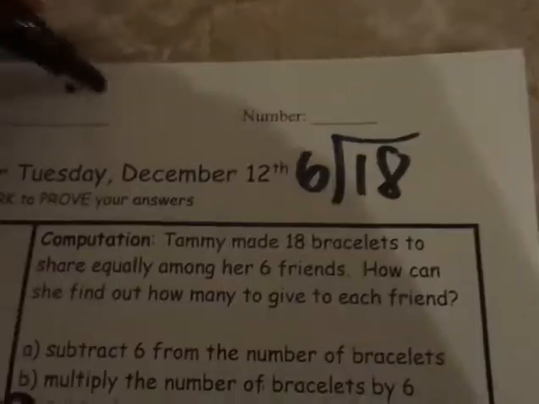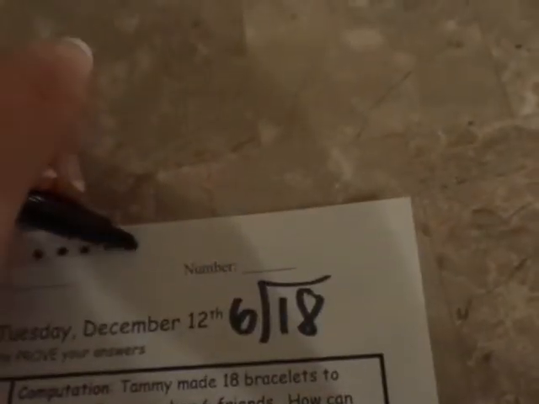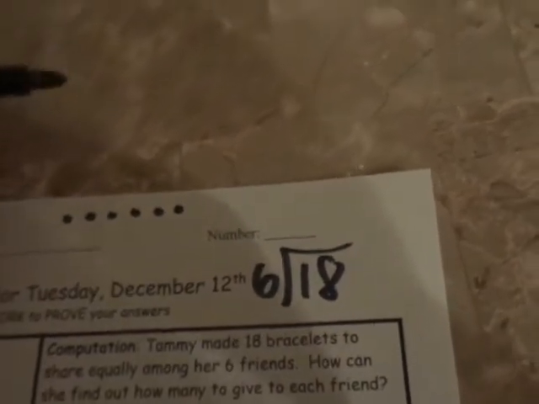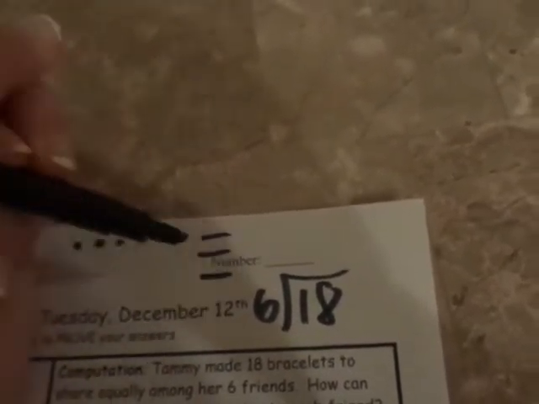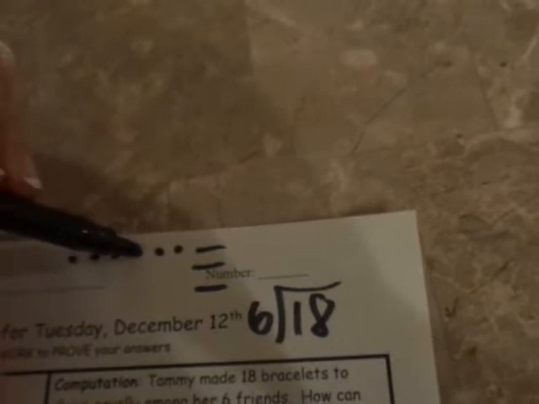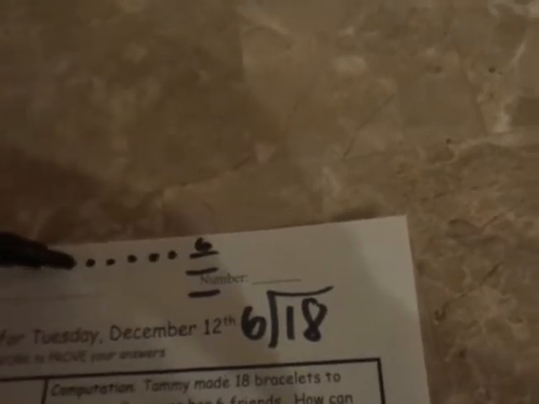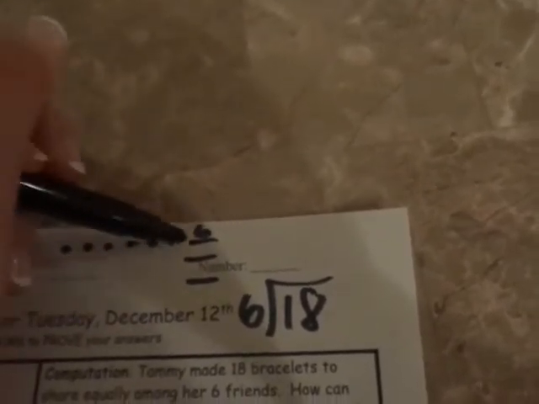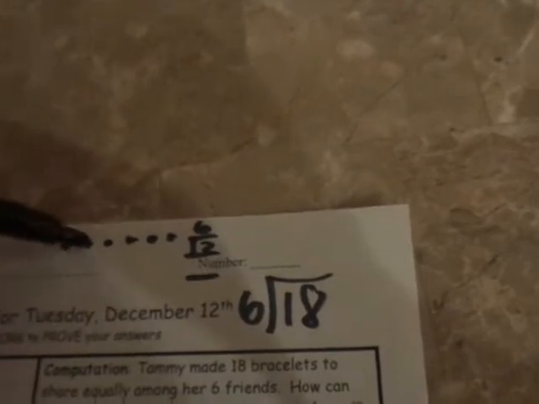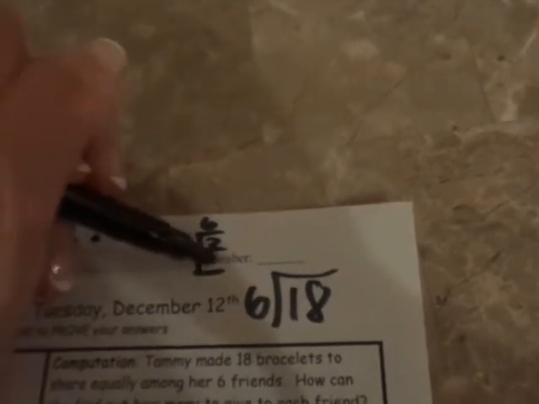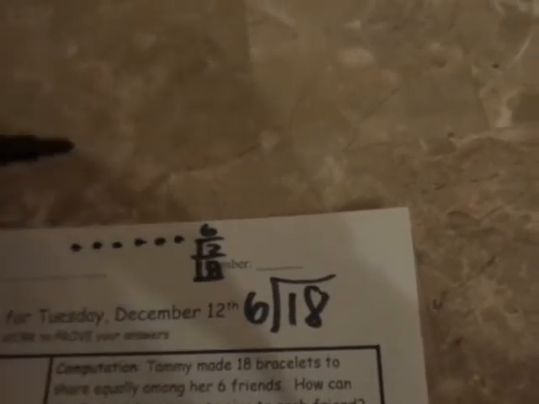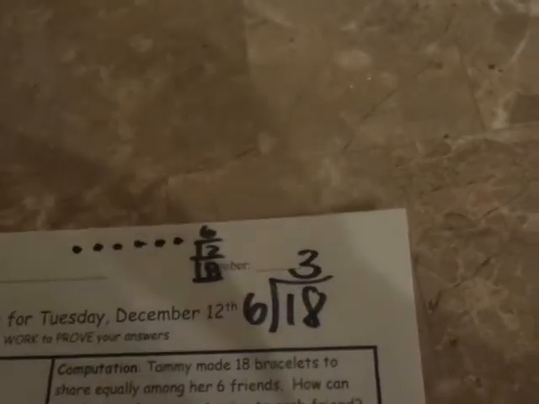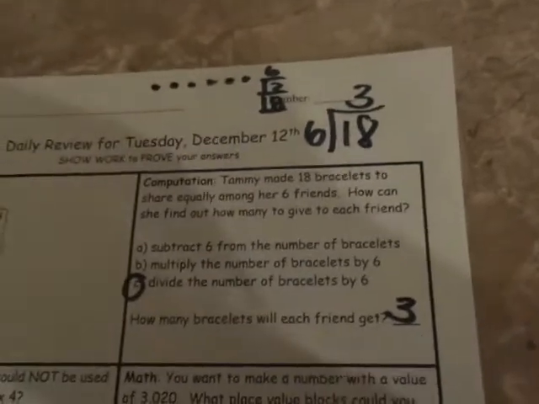If not, yesterday I taught you the dot line method. You can use that again if you don't know your facts. So 6, let's count them. 1, 2, 3, 4, 5, 6, 7, 8, 9, 10, 11, 12, 13, 14, 15, 16, 17, 18. And that's 3 times we counted that. So 6 times 3. So how many bracelets will each friend get? Each friend will get 3 bracelets.